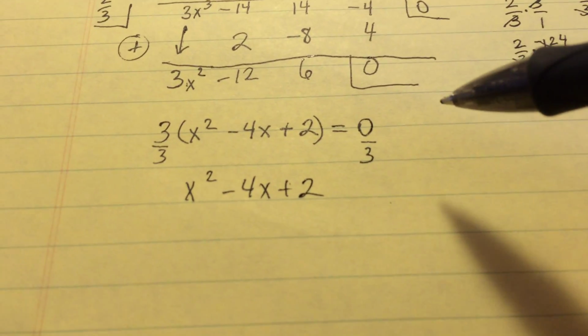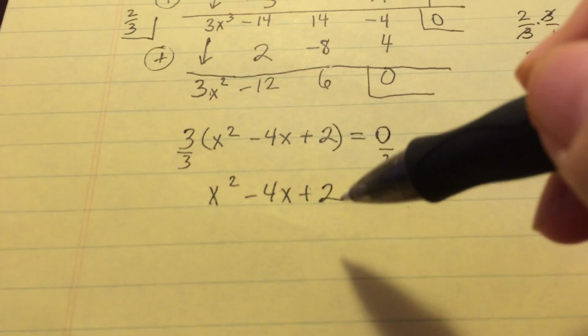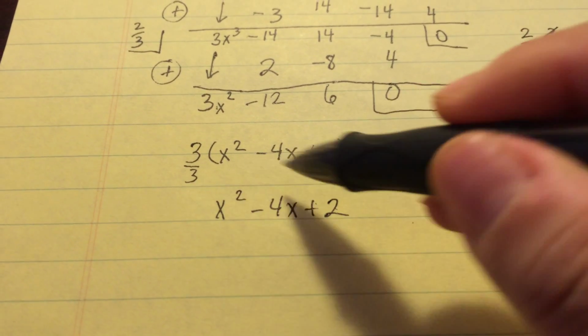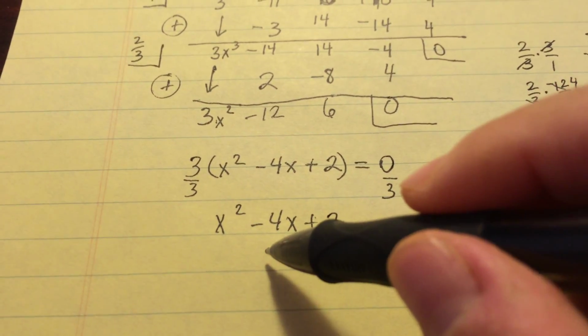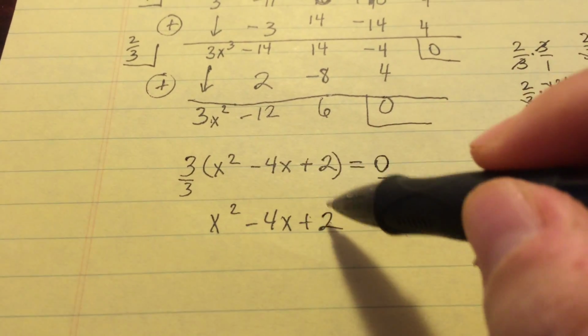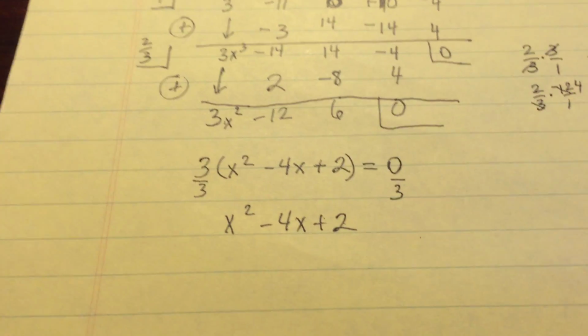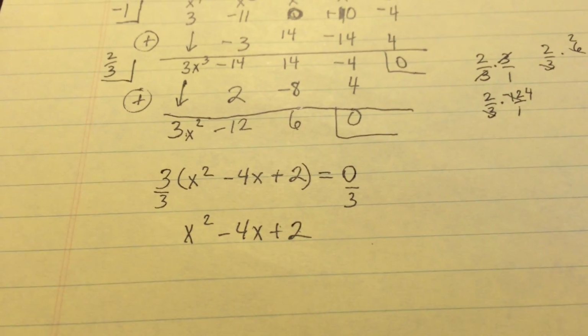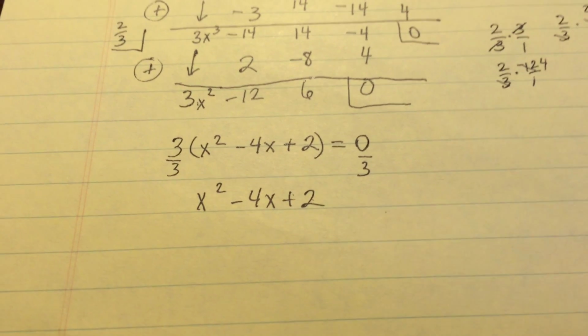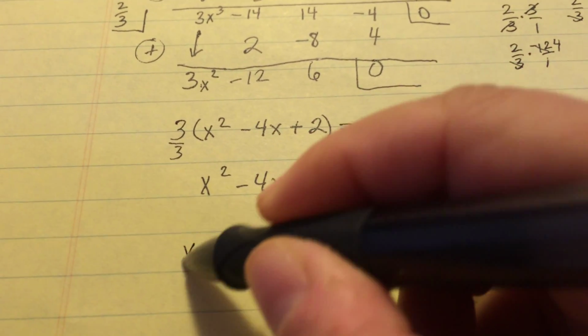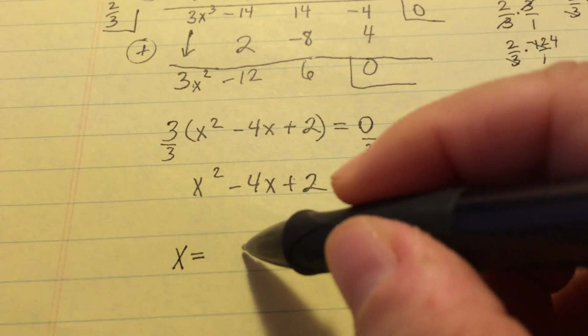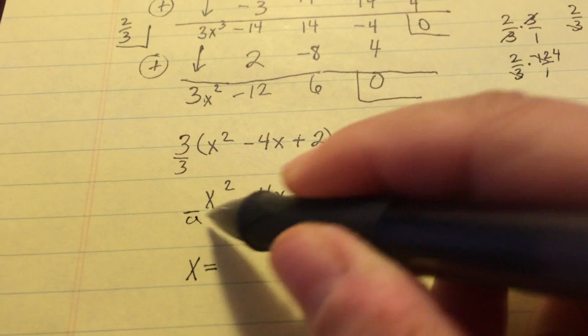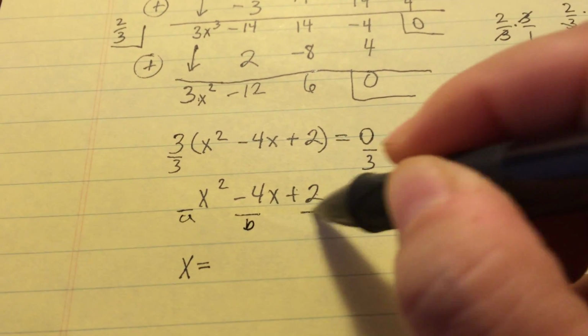And if I try to do the big X method, it's probably not going to work because AC is 2 and then the b is negative 4. There's no way we're going to make a combination of 2 and come up with negative 4. So we're going to have to do completing the square or the quadratic formula. Since everybody likes the quadratic formula, let's go ahead and do that. Here's my a, here's my b, and here's my c.